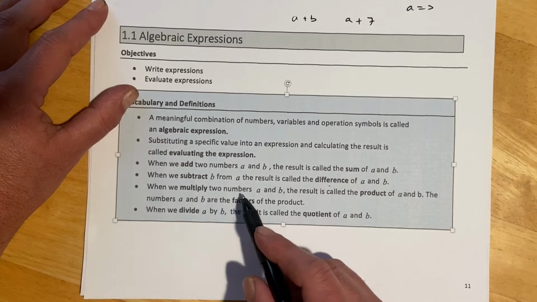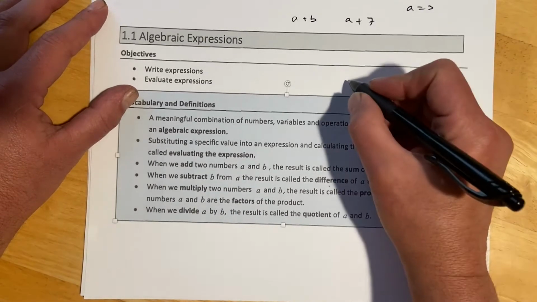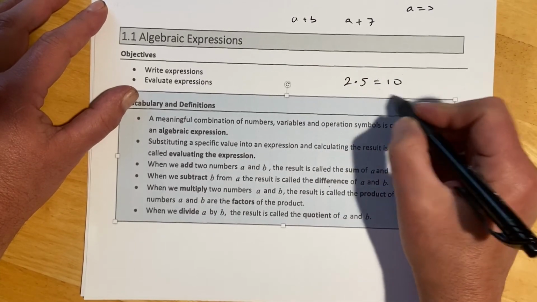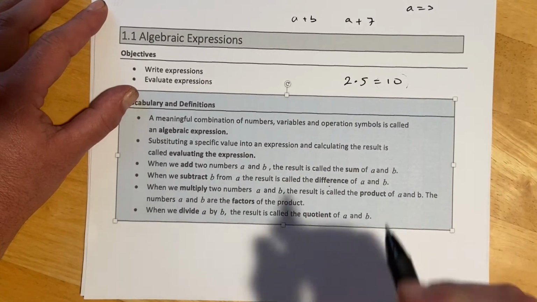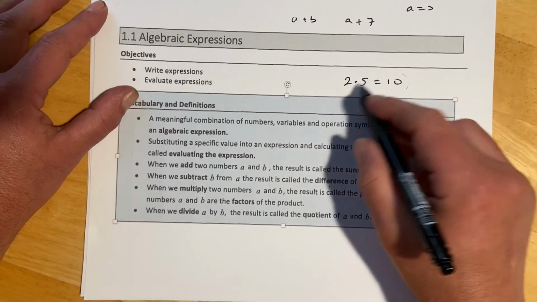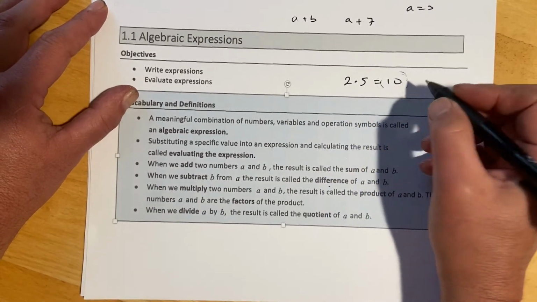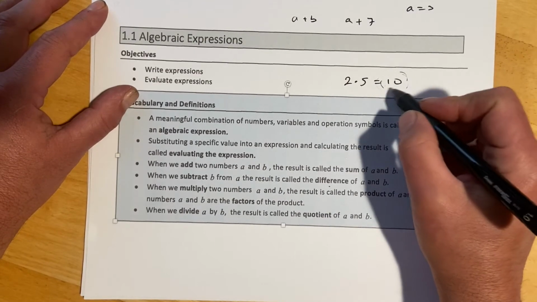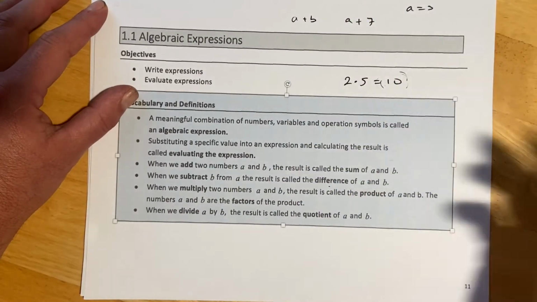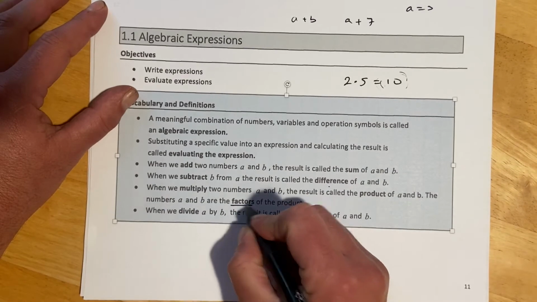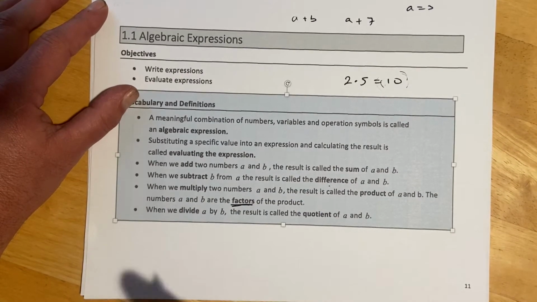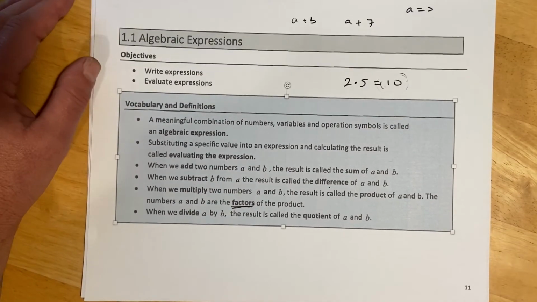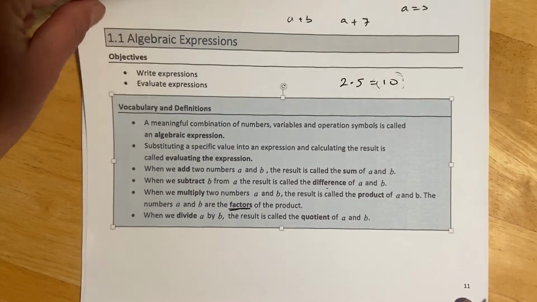When we multiply two numbers, the result is called the product. So if I say 2 times 5 equals 10, the result of that is the product. And the numbers that are being multiplied are called the factors. If I ask what 2 times 5 is, when we multiply, that's 10. If I ask what are the factors of 10, that's 2 and 5. So it's kind of going the other way. And we'll run into factors a lot. And then division is going to be called quotient. The result of that is a quotient. So let me show how some of that works with some examples.